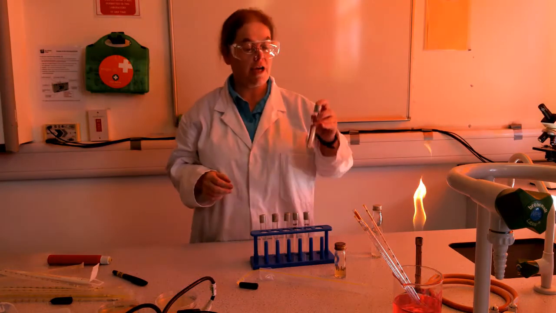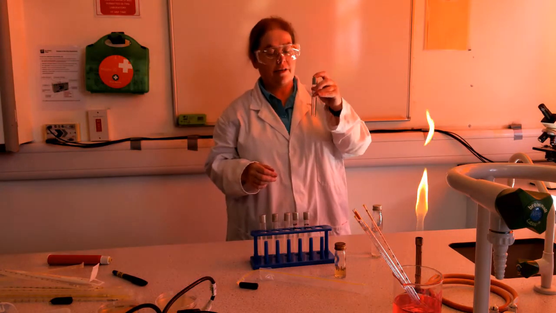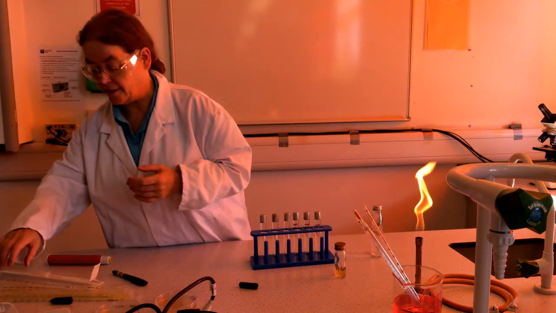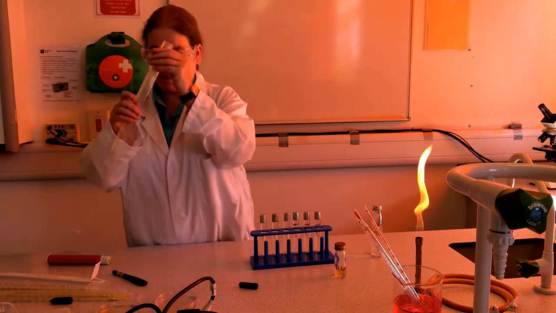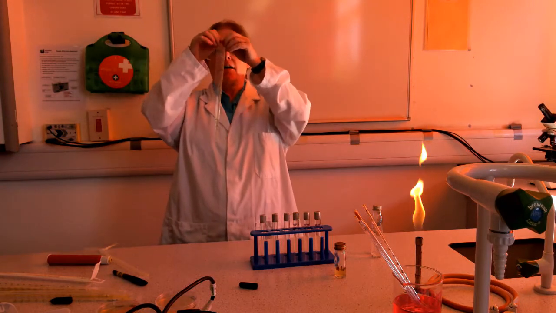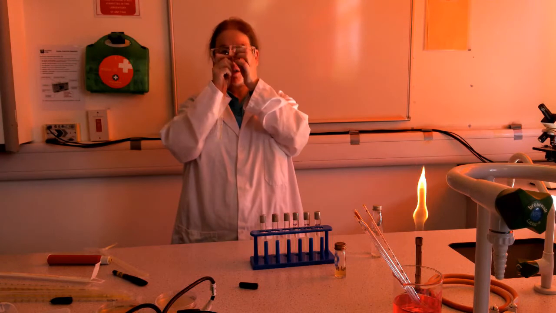Give the tube a shake to distribute the bacteria evenly. And then, as they say, lather, rinse, repeat. So I will now just carry on diluting twice more.